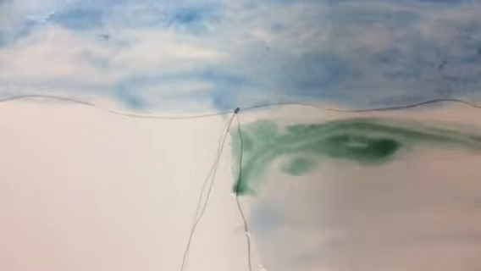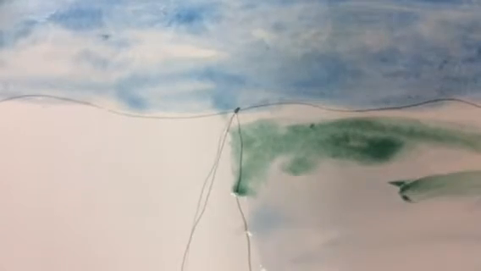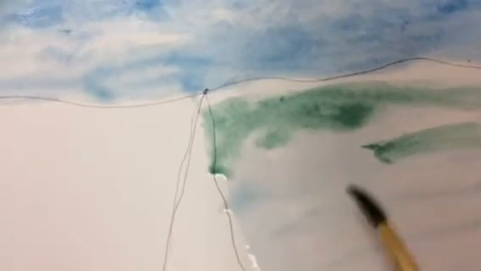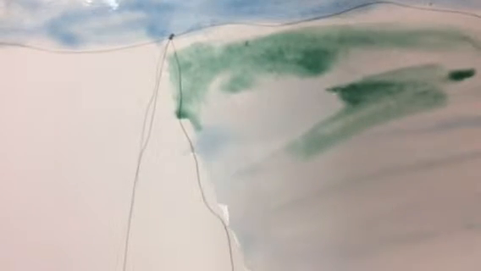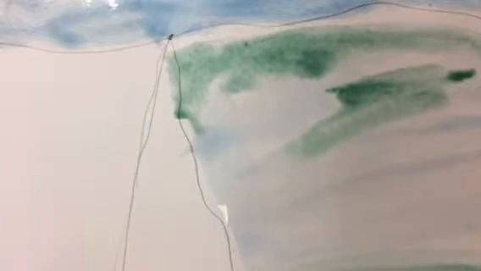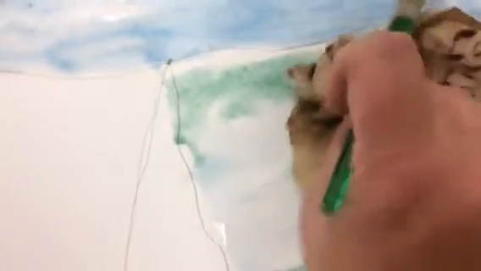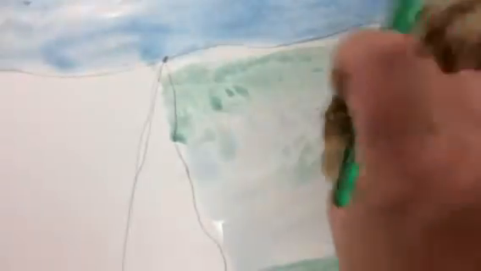Now, if you remember, I said one of the ways that we can show distance is to show color. So you know what? I should have started with my darker color down below and worked up to the top. I'm going to do that now. Instead of re-recording it, you can just see sometimes teachers make mistakes. I'm making a mistake, I'm just going to blot it.